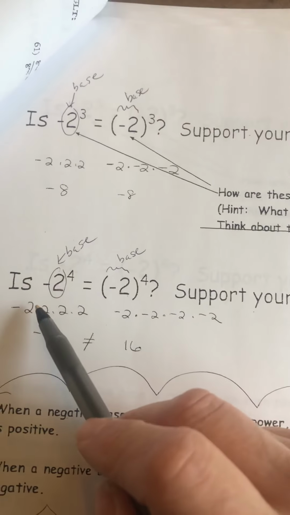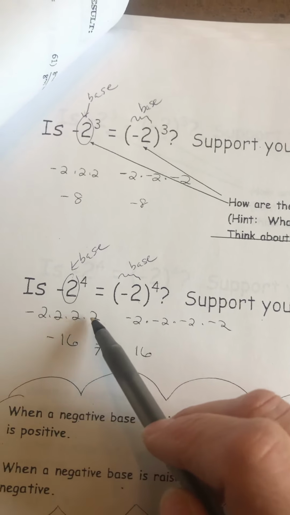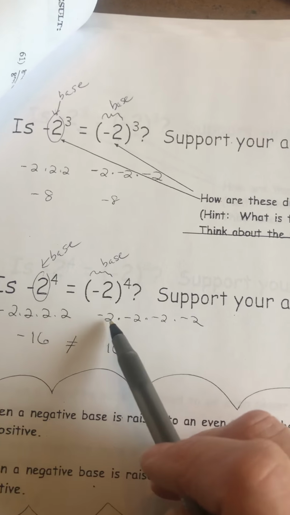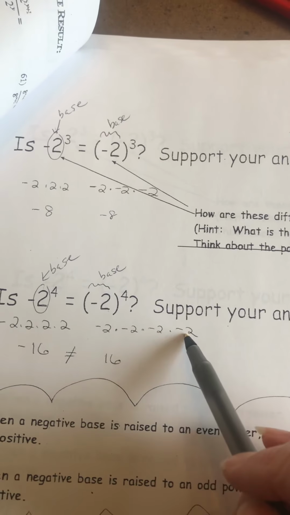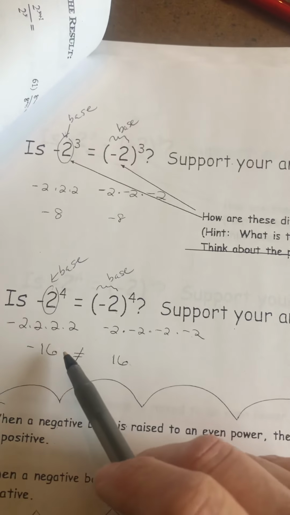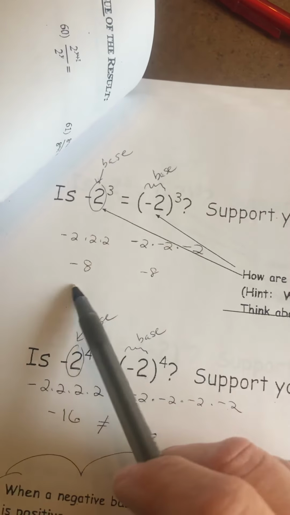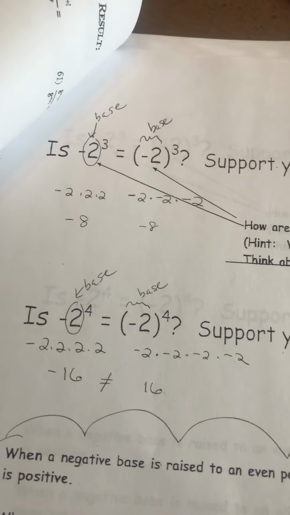So on the left, when we expand that out, we have negative 2 times 2 times 2 times 2, or negative 16. On the right side, we have negative 2 times negative 2 times negative 2 times negative 2. So the negatives cancel out. We have a positive 16 here. These are not the same. Neither are these, but you get the same answer. Over here, we don't. So we really have to be careful.